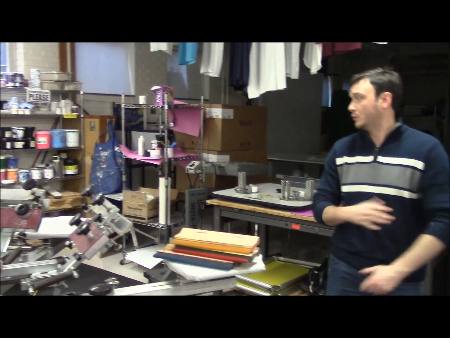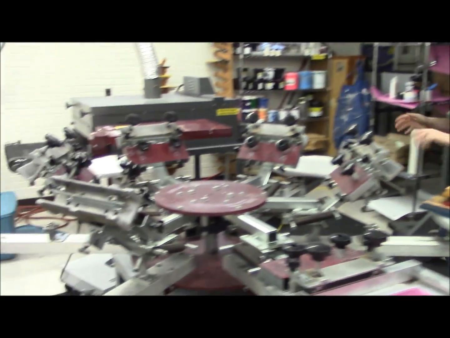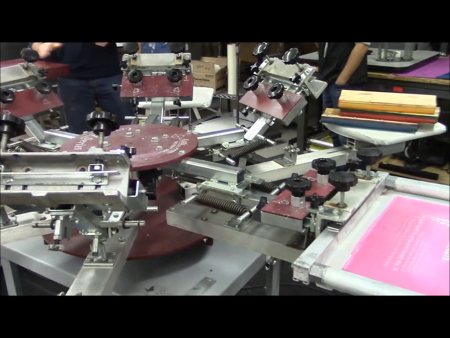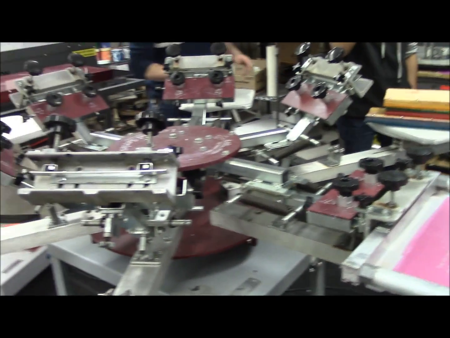Some of the other things that we deal with, and you can come in closer, just don't touch anything. Sometimes ink. Does this go around? Yeah, it does go around.